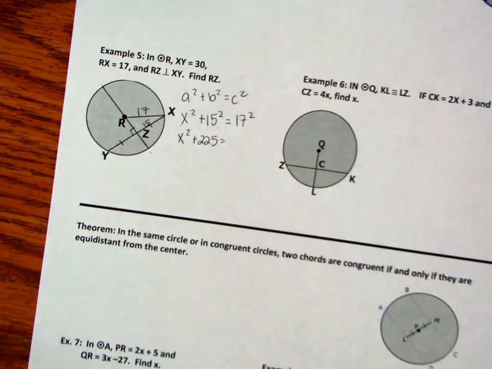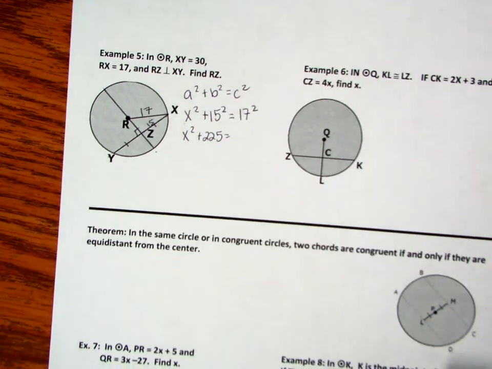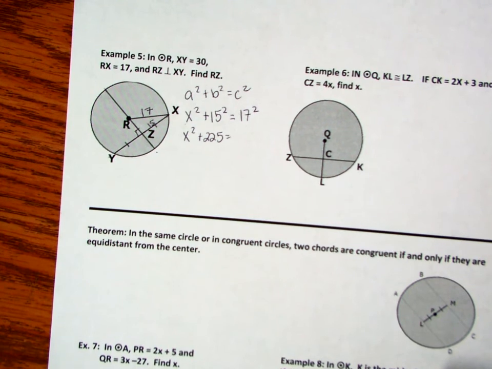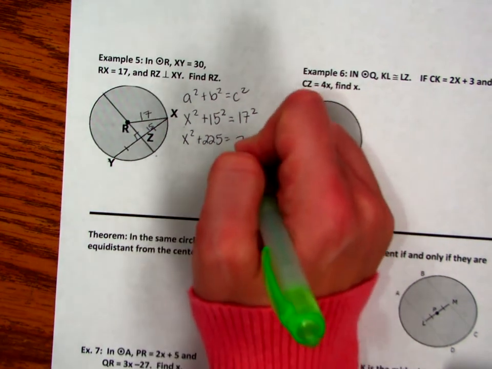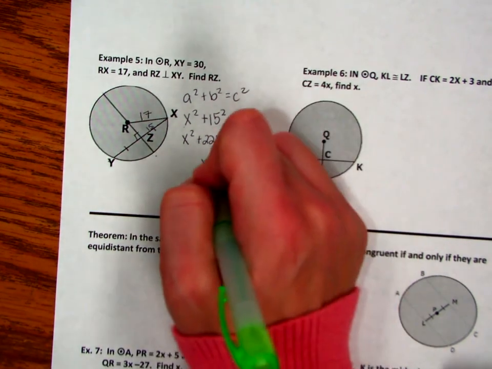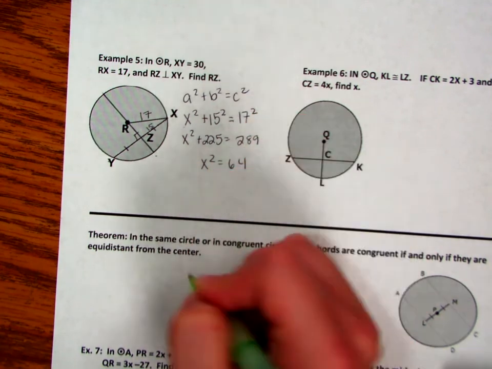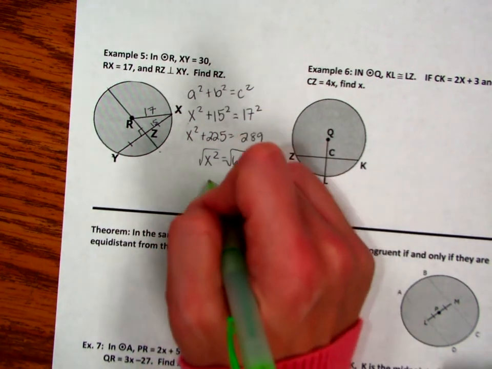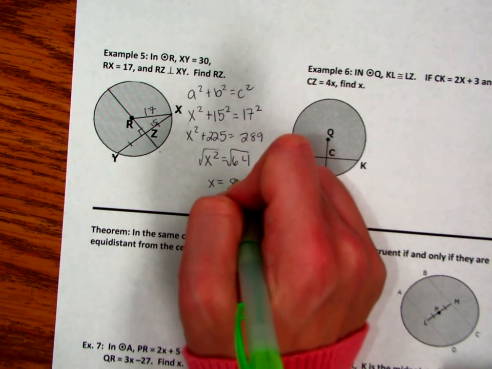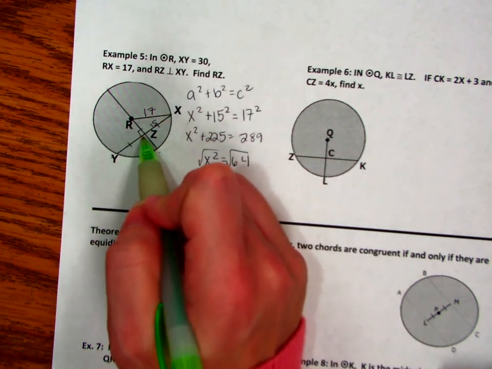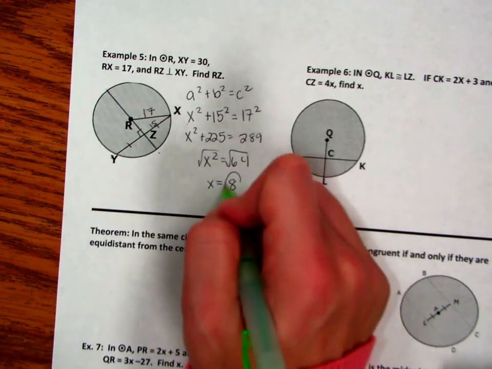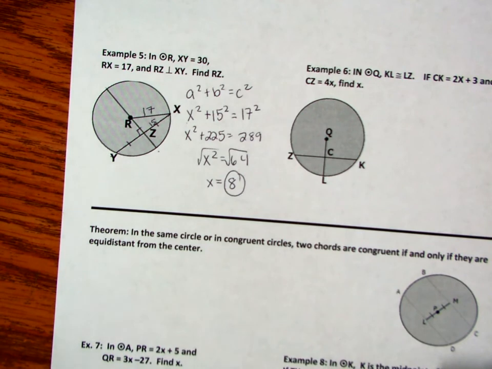Then we need to do 17 squared, which is 289. Subtract 225 from both sides, and X squared is going to equal 64. Take the square root of both sides, and X is going to equal 8. And so what is RZ? Well, RZ is going to be 8 units long.